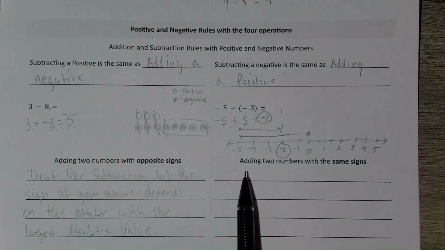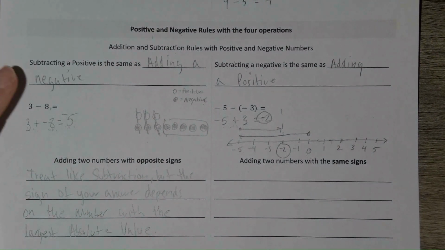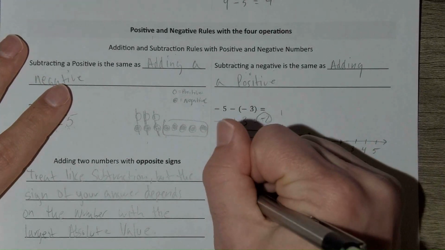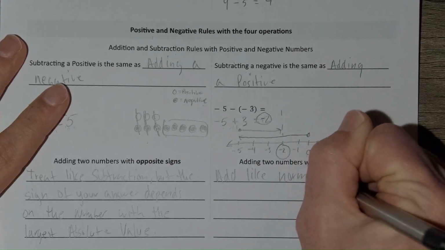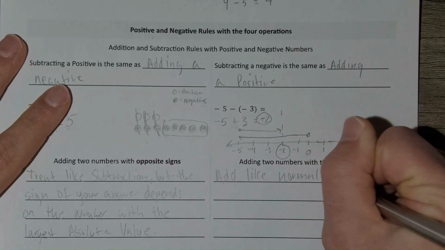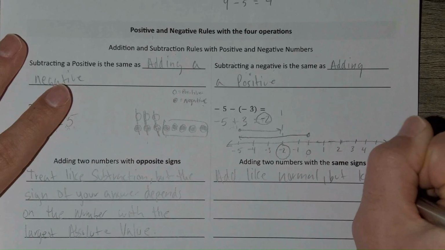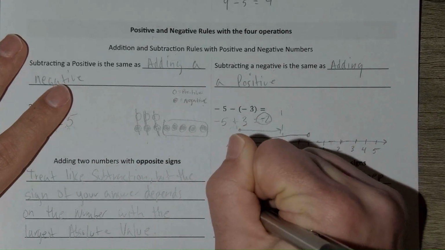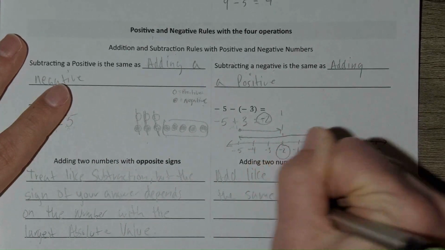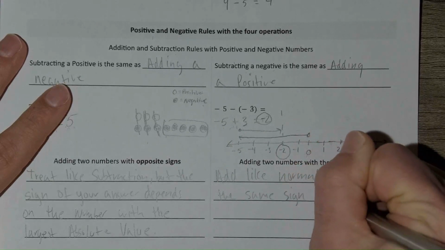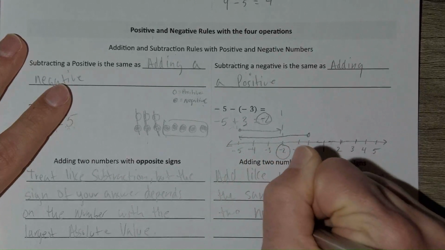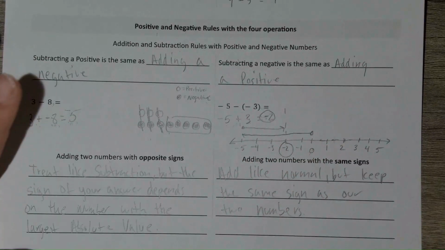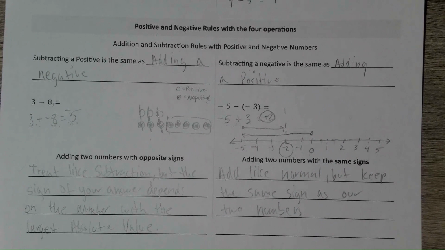All right, well, what about the rule of adding two numbers with the same sign? Well, when we add two numbers with the same sign, we want to add like normal, but keep the same sign as our two numbers. And so when you're adding two with the same sign, you want to make sure to keep.